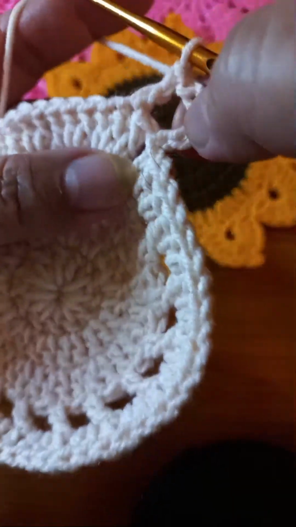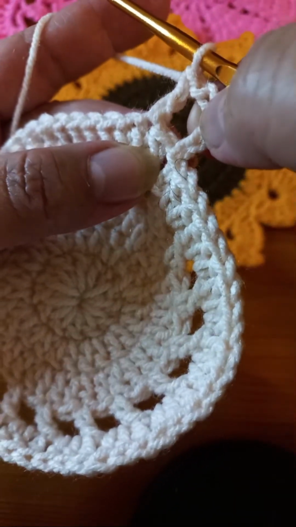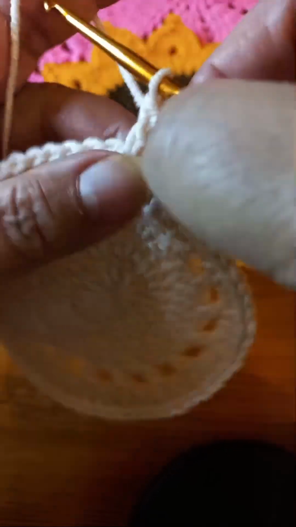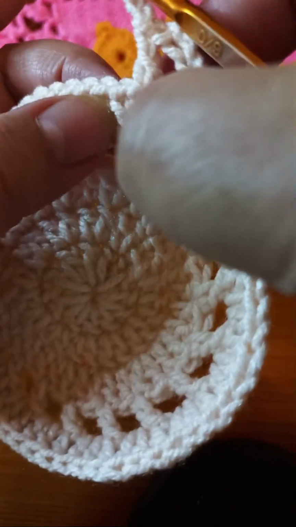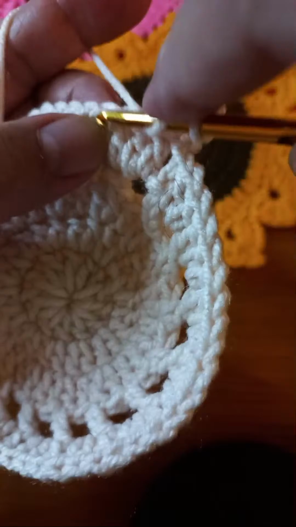I mean I will skip one double crochet downside and do 2 chain on it, and again I will do 2 chain and skip from downside and do double crochet into the next stitch.